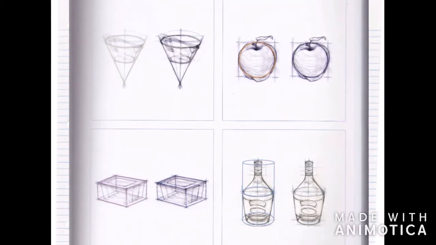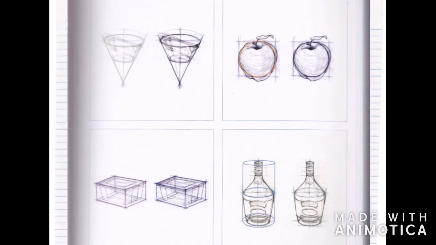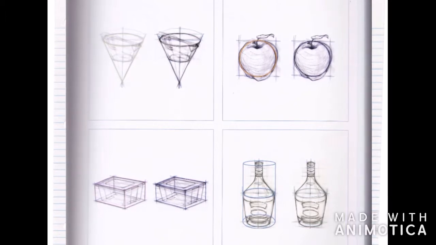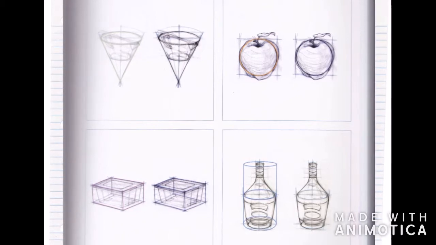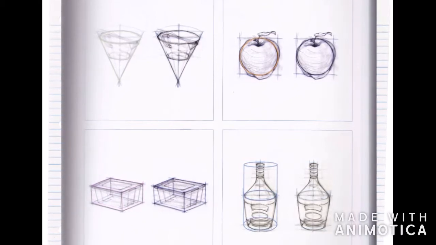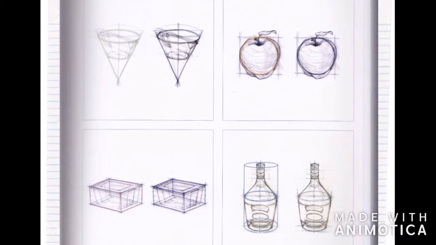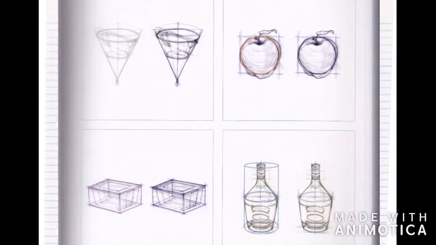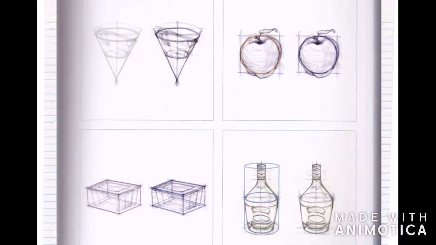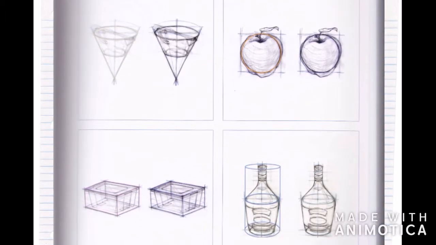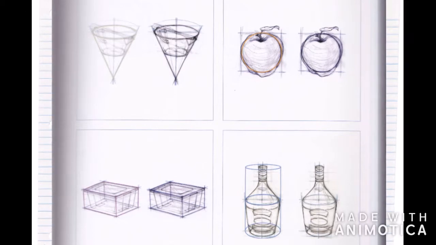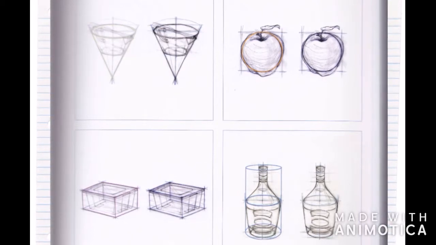Okay, as you can see in this picture, we have a few shapes, a few objects that the artist has drawn. In the case of the apple, in the top left corner, he has used a circle to create the shape of the apple, and then a square around the circle, showing the area where the limits of the drawing are going to be.